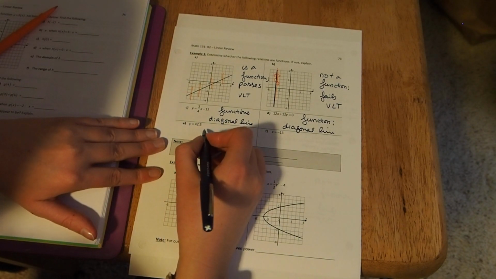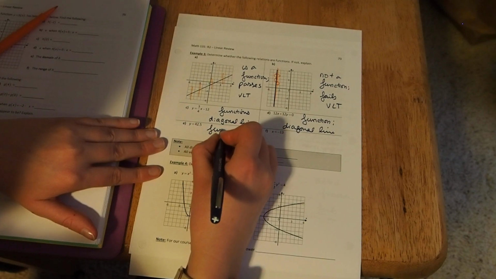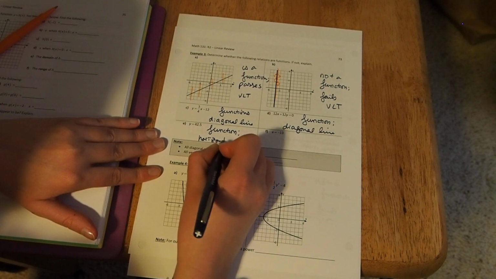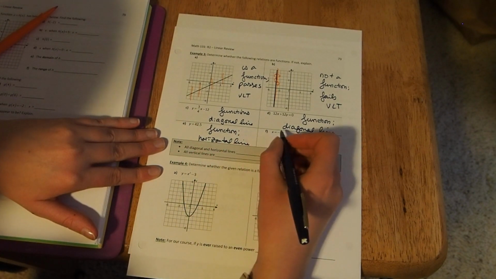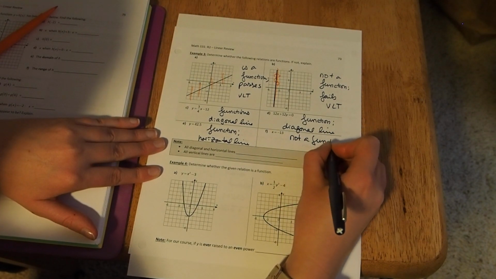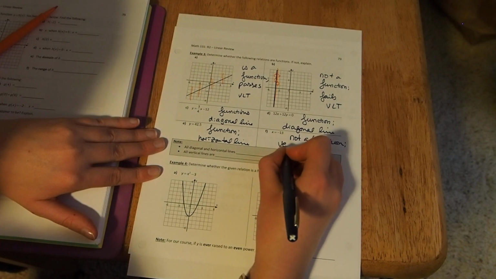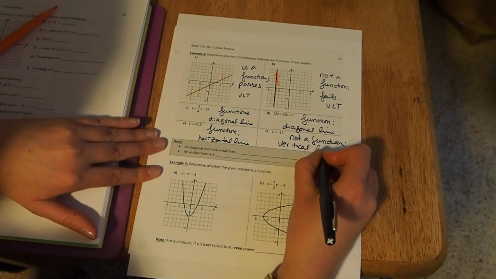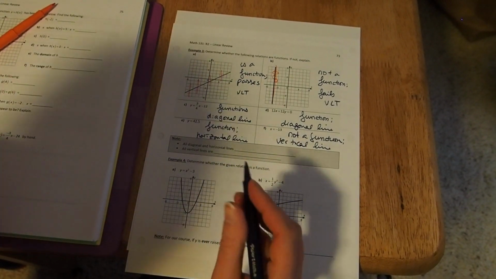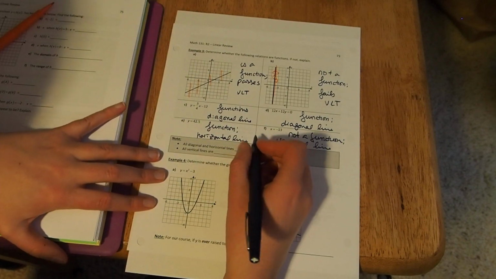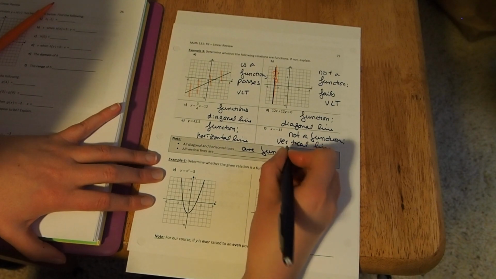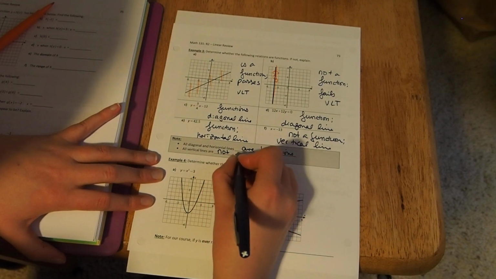Y equals a number is horizontal, so that's a function. X equals a number is vertical, so that's definitely not a function. Like we saw in that picture, vertical lines are not functions. Okay. Note, all diagonal and horizontal lines are functions. All vertical lines are not functions.